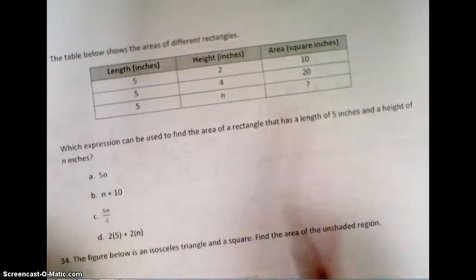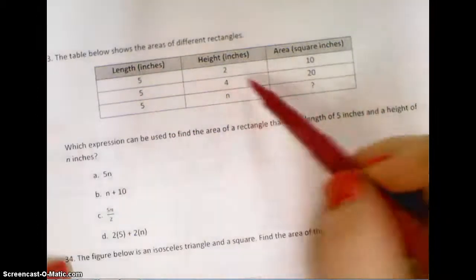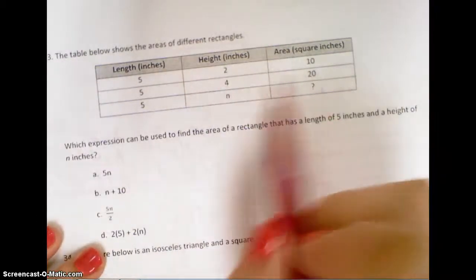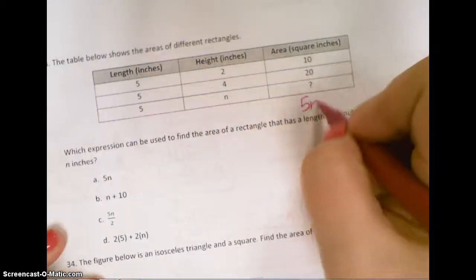So for 33, if you notice, you're taking the length and multiplying by the height. 5 times 2 is 10. 5 times 4 is 20. So 5 times n would be 5n, which is A.